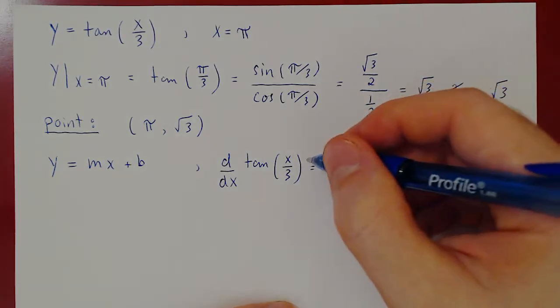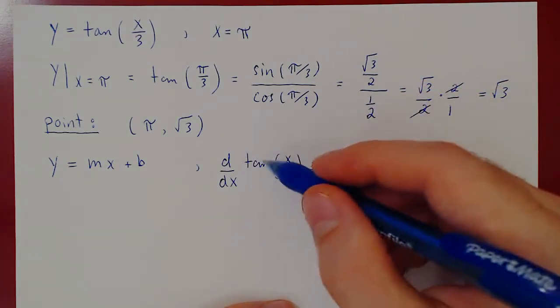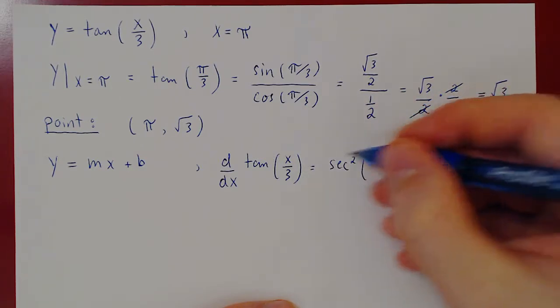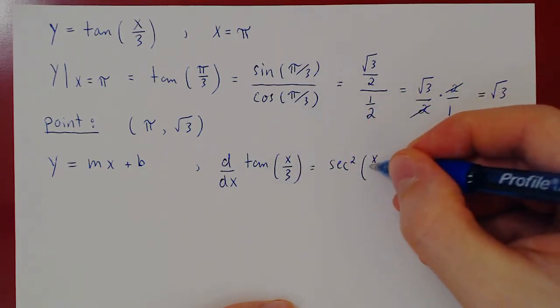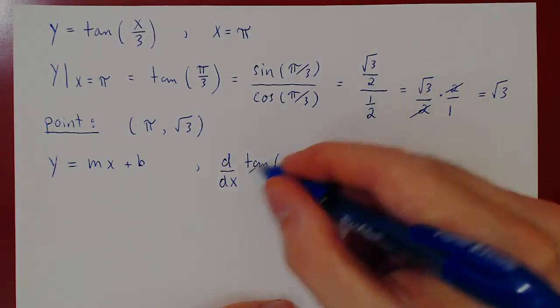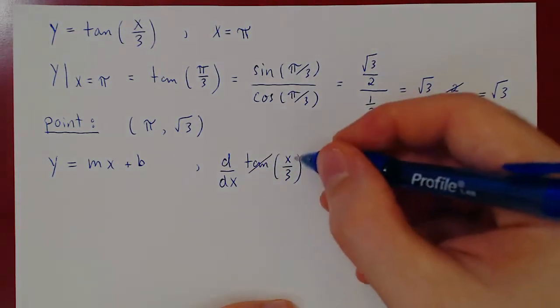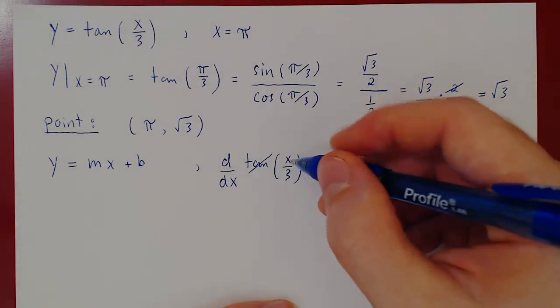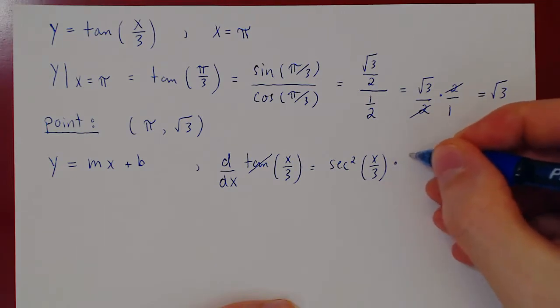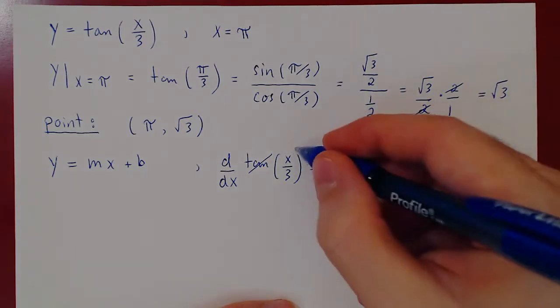We have a composition here of two functions. The derivative of tangent is secant squared of x over 3. That takes care of the derivative of tangent, times, by the chain rule, the derivative of what's left over. But this is just a third times x, so the derivative is quite simply 1/3.